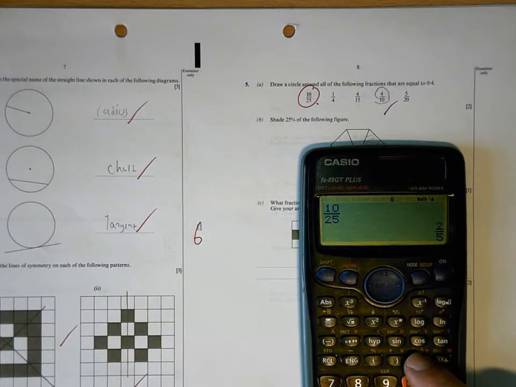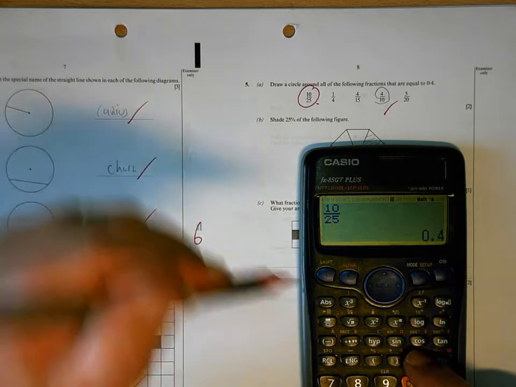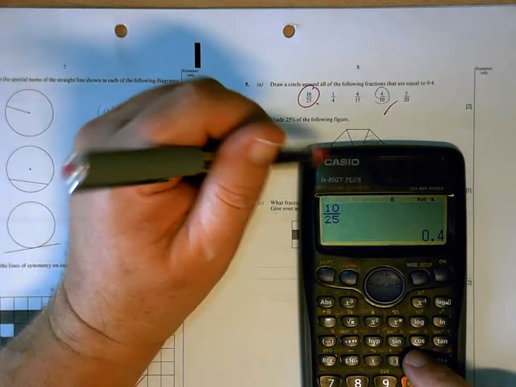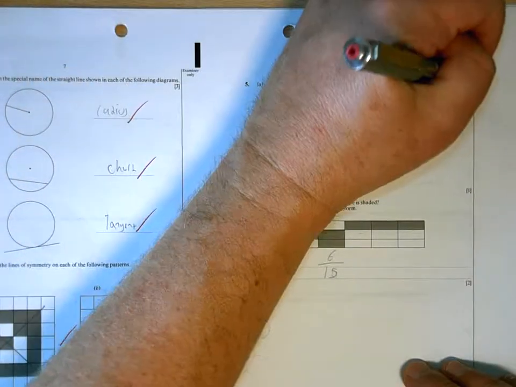If you then use that SD button, that turns it into a decimal. So you can see it's 0.4. So you just go through that list doing that, and then you get the right ones. So you get 1 mark for that.